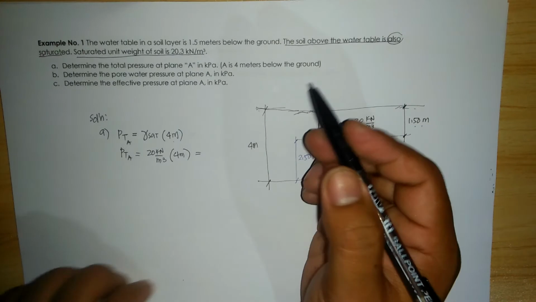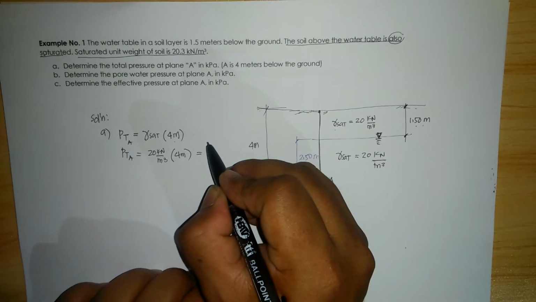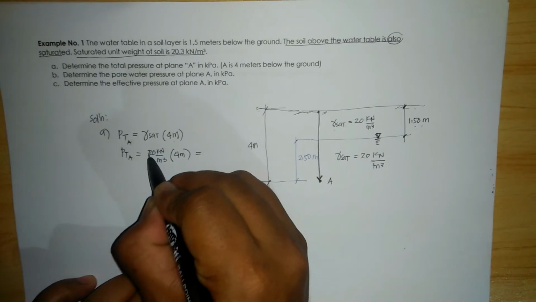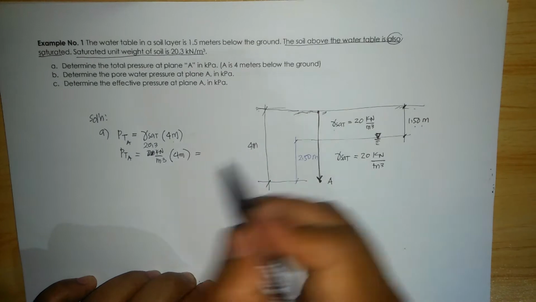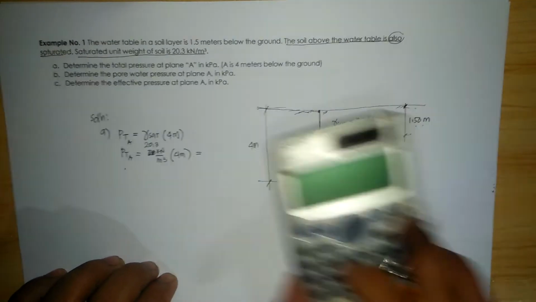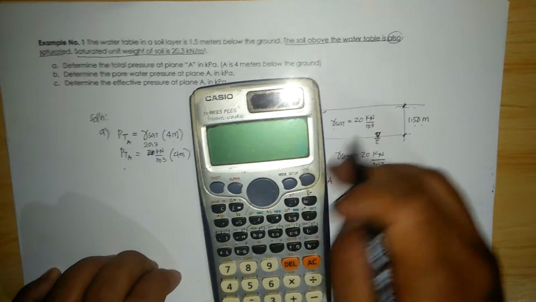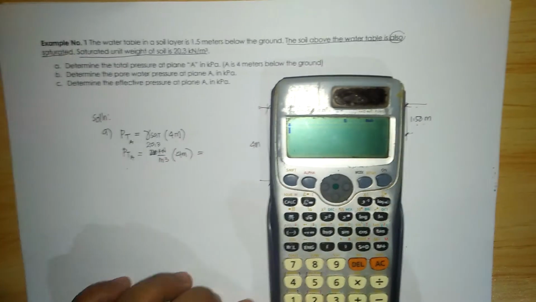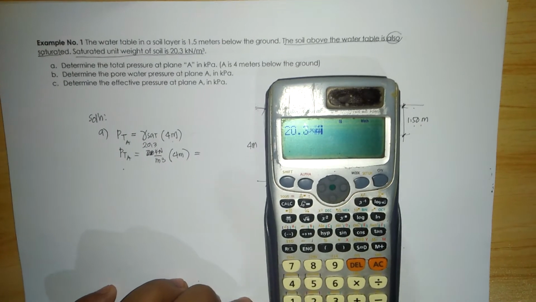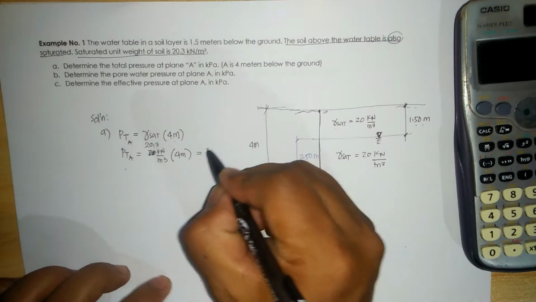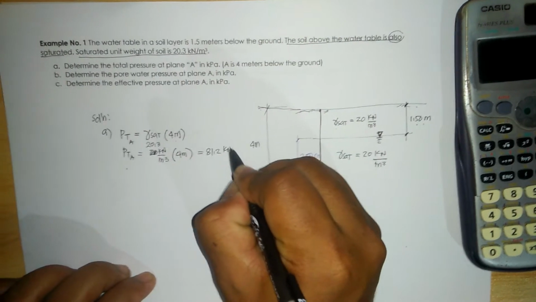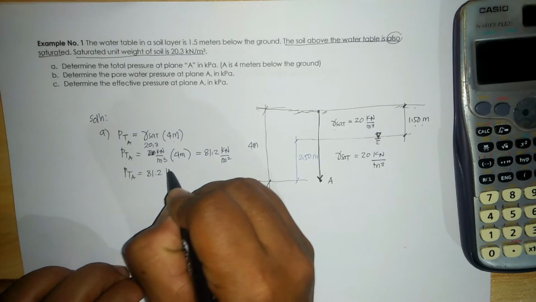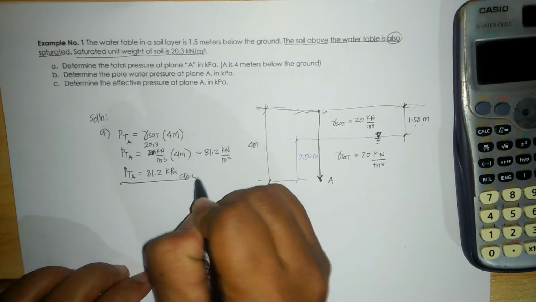So gamma sat, total stress at A is equal to 20 kilonewton per cubic meter times 4 meters. That would be equal to ilan? 4 times 20, 20.3 pala. So 20.3 times 4 is 81.2 kilonewton per square meter, or total stress at A is 81.2 kilopascal. This one is our answer.